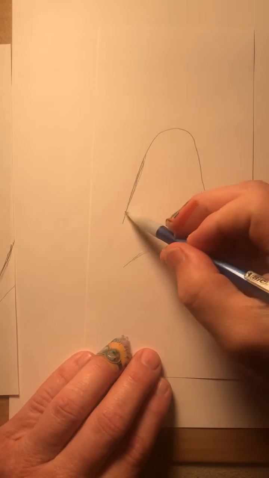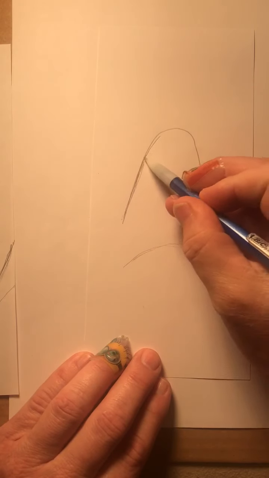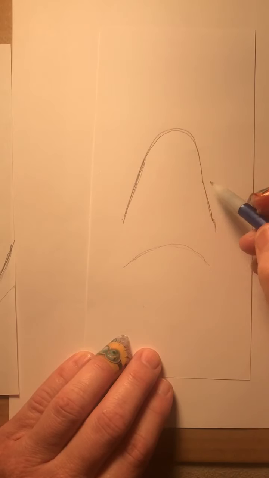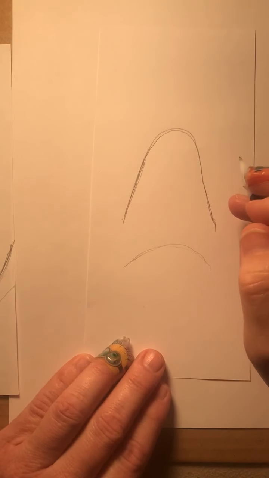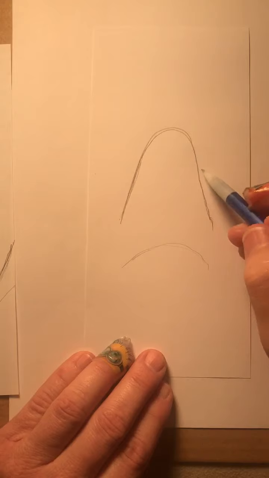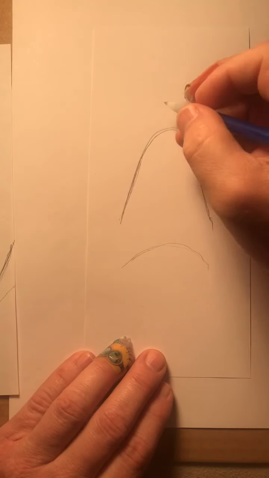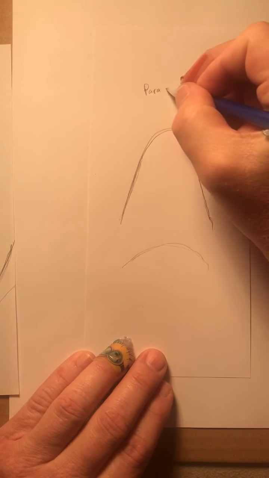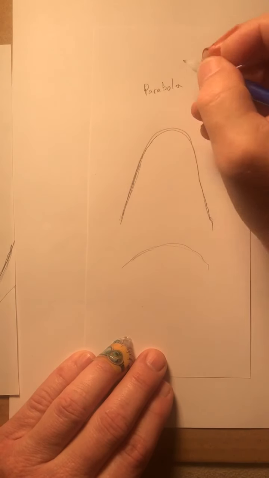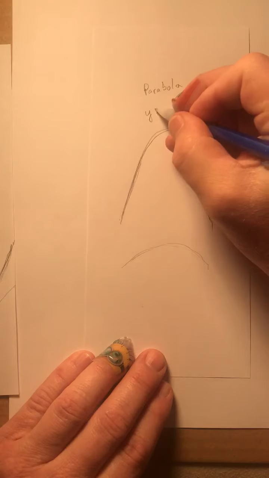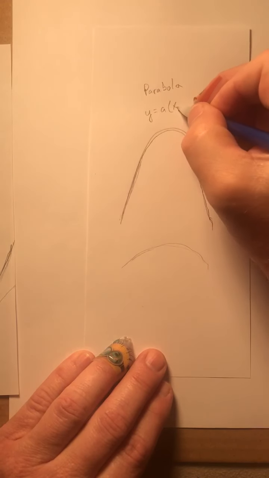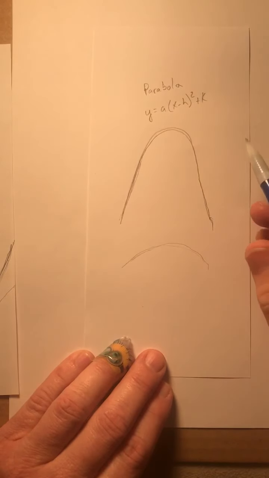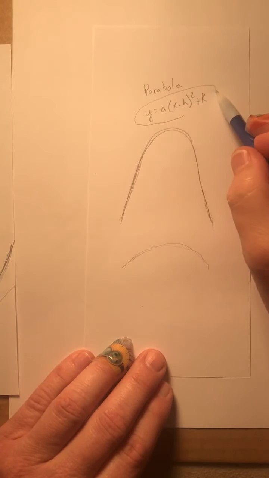And everybody should recognize this. We've done equations for these. This is actually a parabola. And it's an upside down parabola. And that's the middle of your curve. So again, this is our parabola. And this should have our y equals a(x minus h) squared plus k. So that's our formula for this part of it.